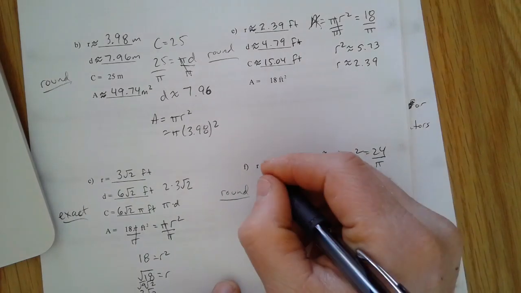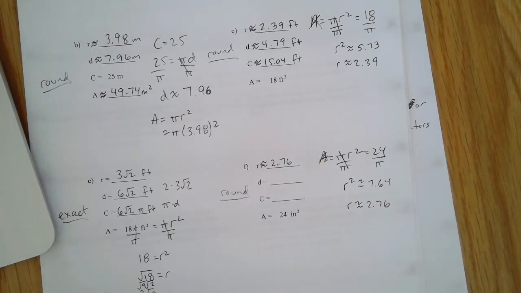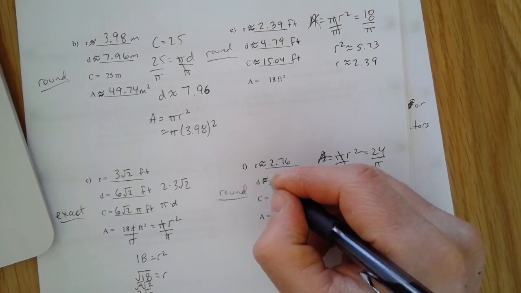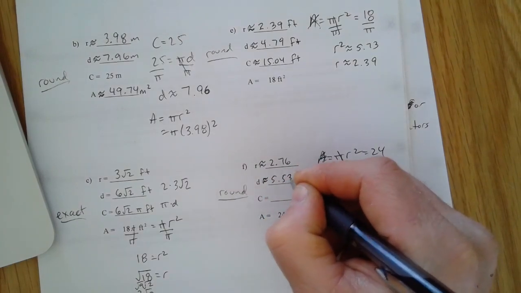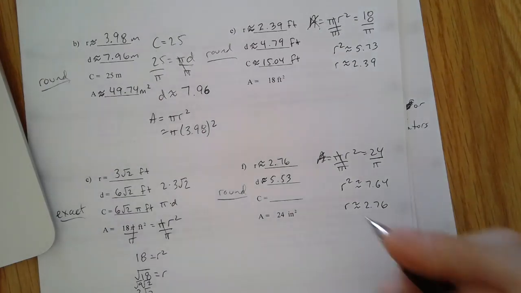Now, same thing, times it by 2. That gives me my diameter, times it by pi, and that gives me my circumference.